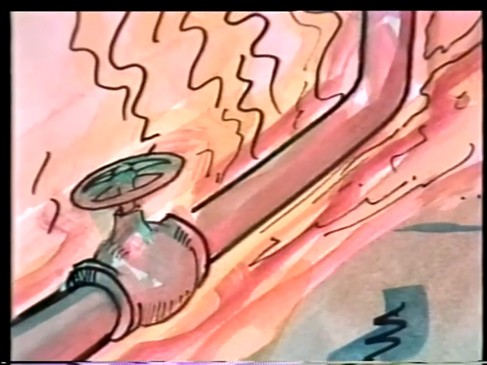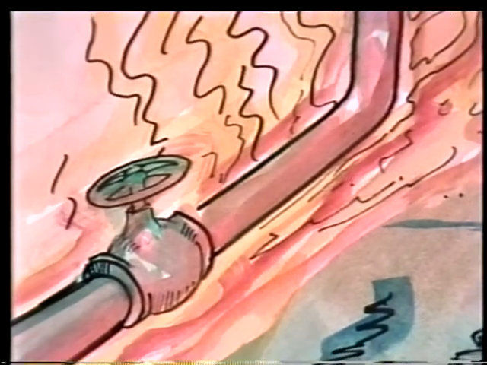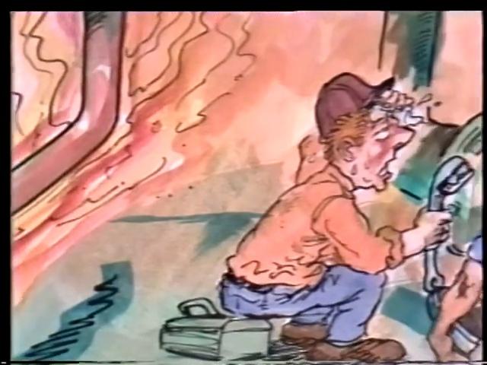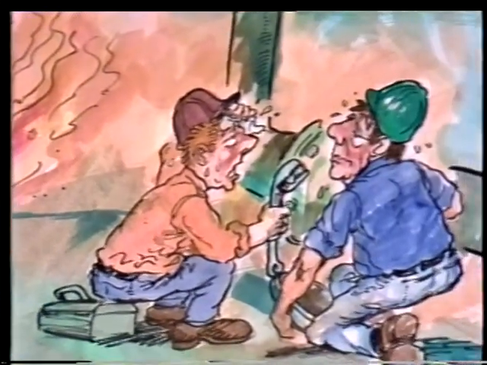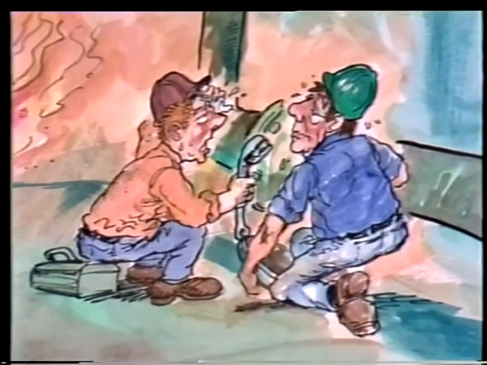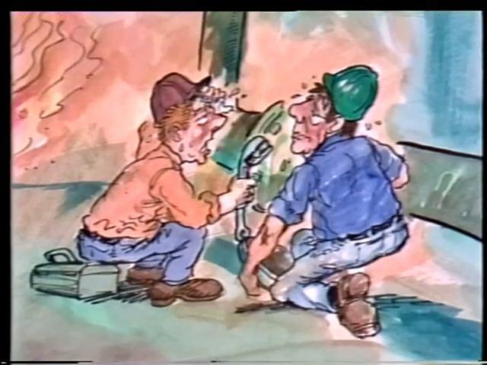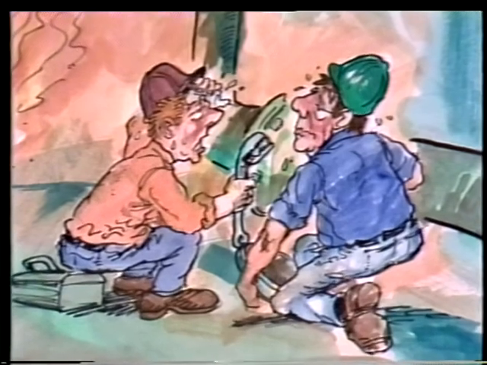Working around hot pipes is another occupational hazard for insulators. Be alert to the signals of heat stress. Dizziness, cramps, or nausea are all signs that your body is overheating. Drinking small amounts of water frequently while you're working helps your body cool off.